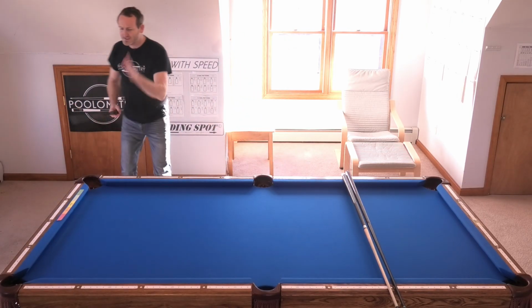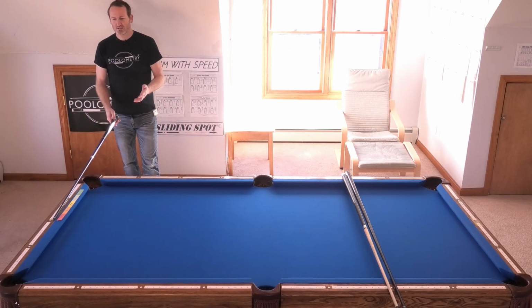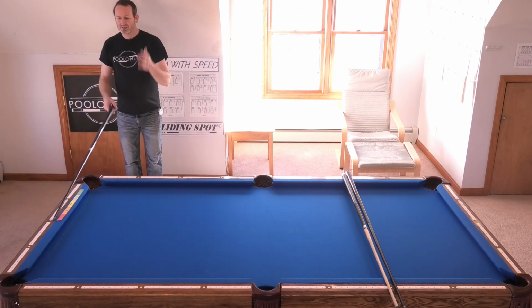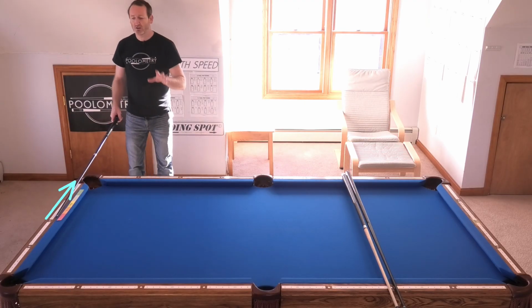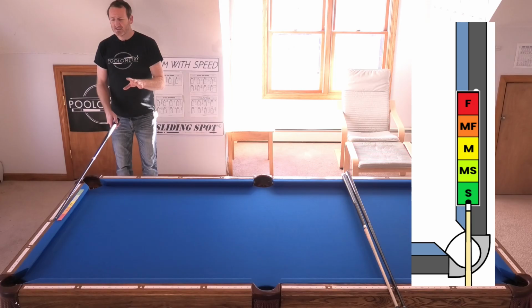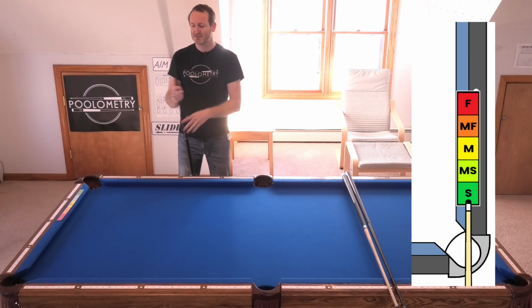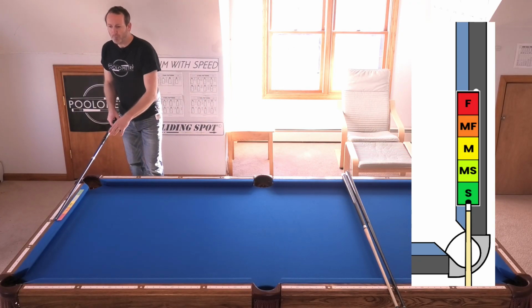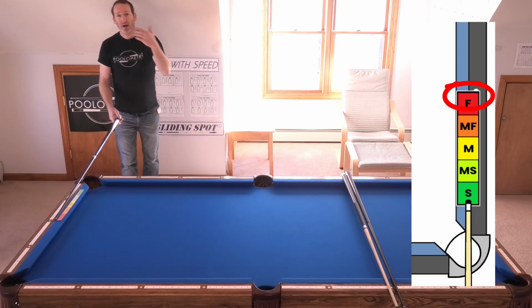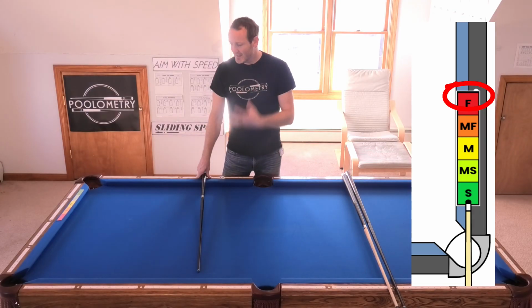But what I found is if I started at the medium speed spot, moving the cue forward just felt very awkward. And it seemed every time that it made more sense to start at fast speed and just slide backwards as required. That seemed to be the most natural action. So in the sliding spot system, it's not about the window between medium and slow and fast and that sort of thing. It's about figuring out where is the extreme or the upper limit of fast speed and then moving backwards from there.